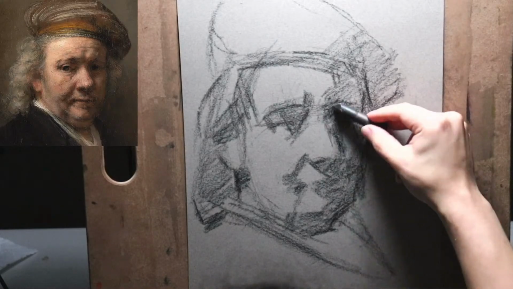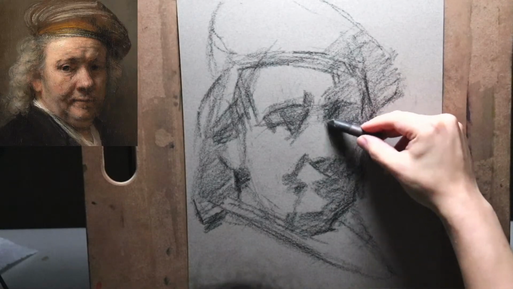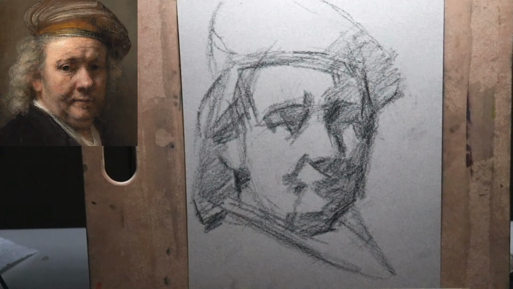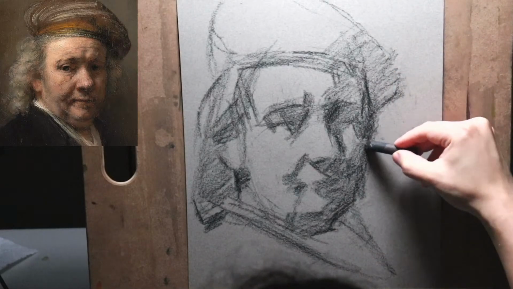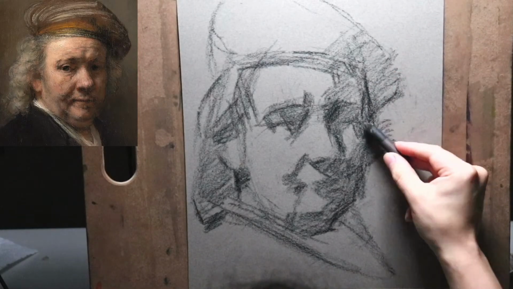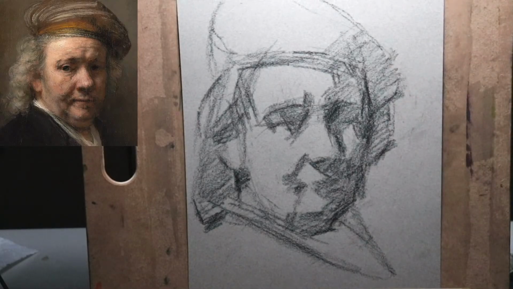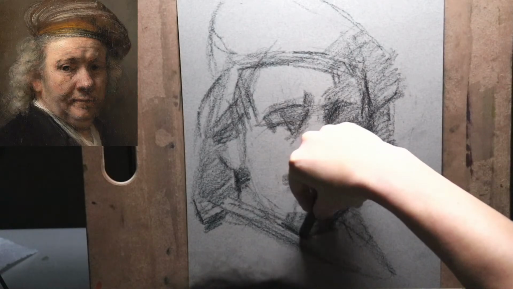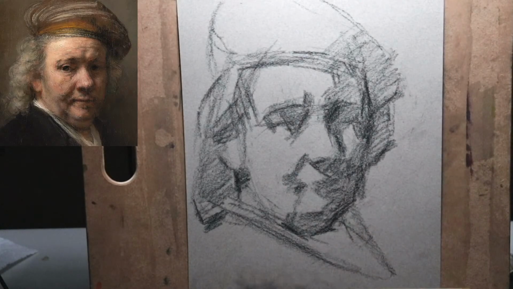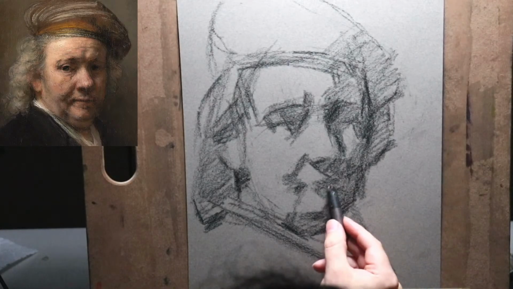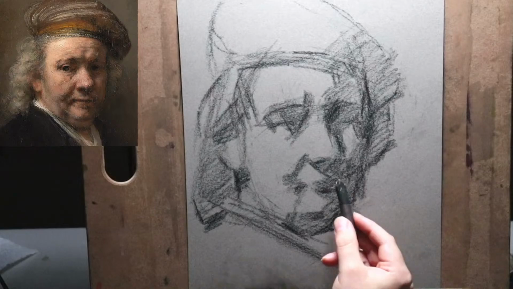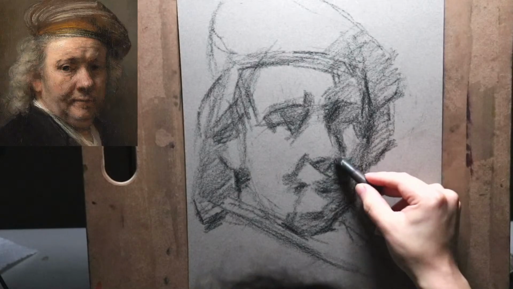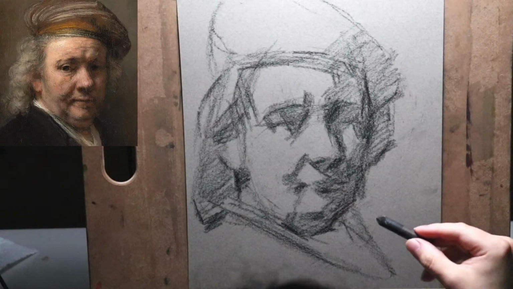But Rembrandt is a special study for anyone to do. For me, he's one of my top 5 favorite painters of all time. And I think anyone that studies Rembrandt closely will find a lot of information that can be transferred over to life, painting from life, drawing from life. Rembrandt was definitely a painter's painter.